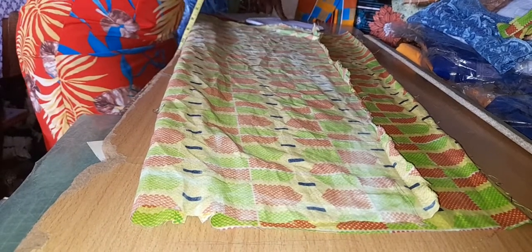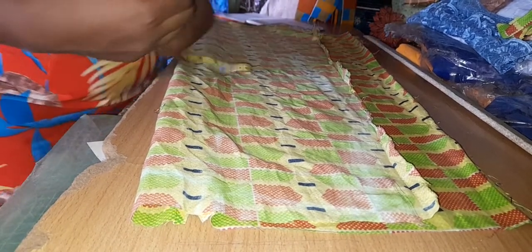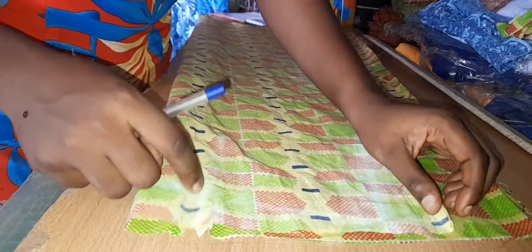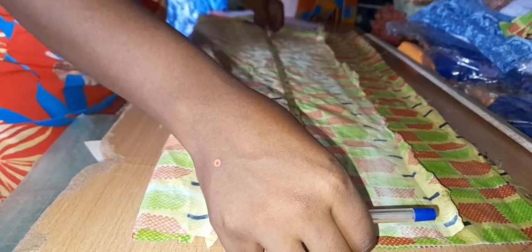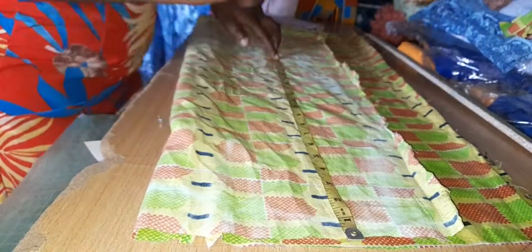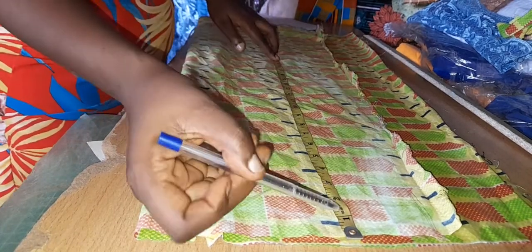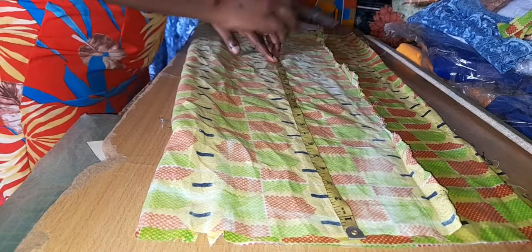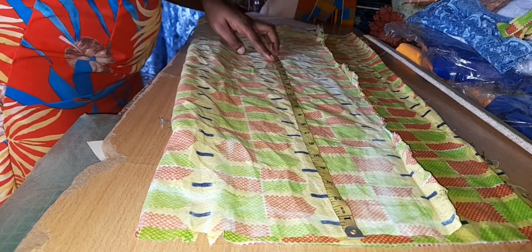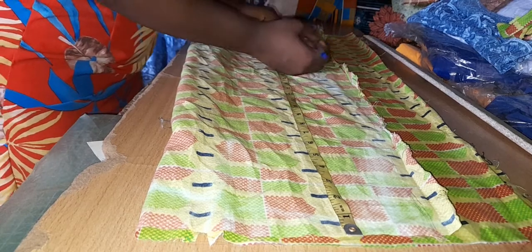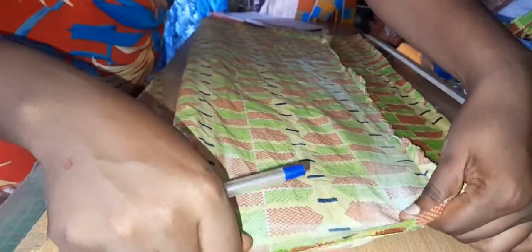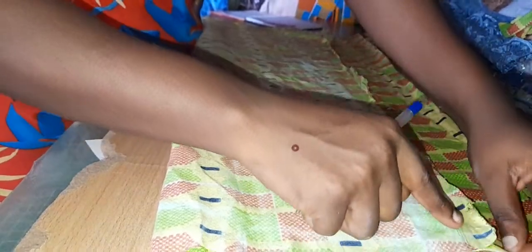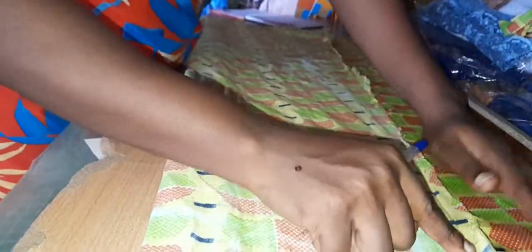So our length is 19. I'm going to cut out our length from this clothes. So this is 19, but plus sewing allowance to put in the waist and the lower part, I'm going to make it 20.5. So I'm going to draw out 20.5. To get a proper measurement, you can always measure back to back to get your accurate length, so one part is no longer than the other.